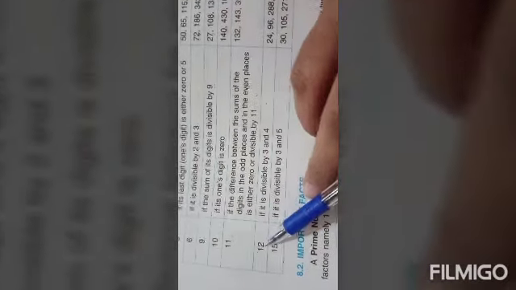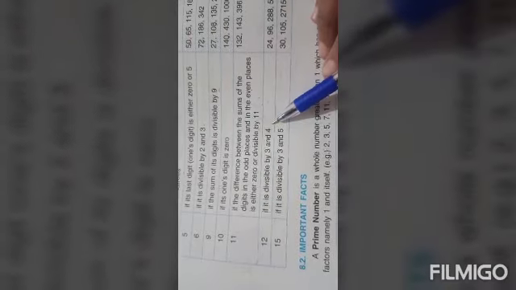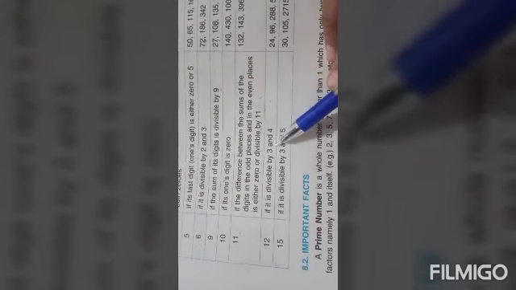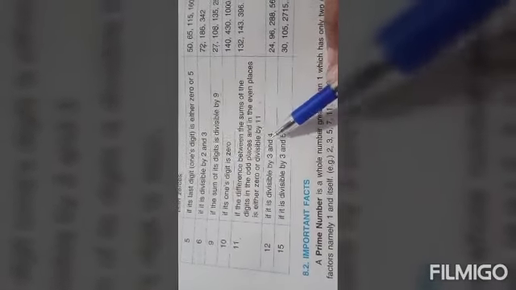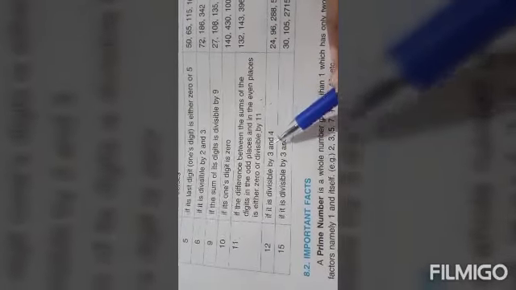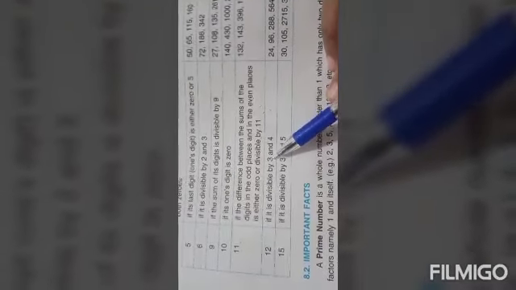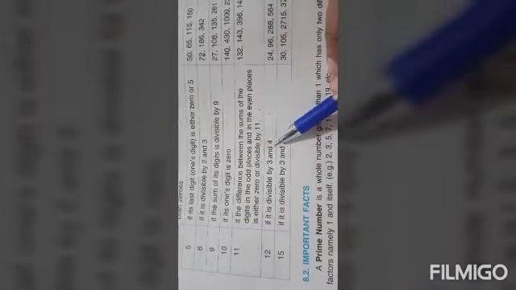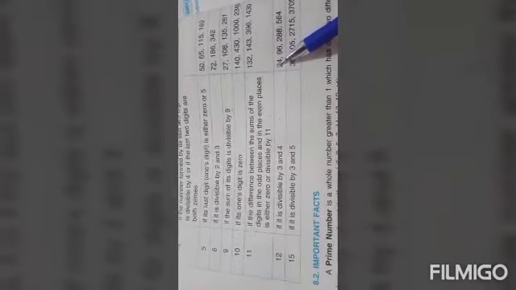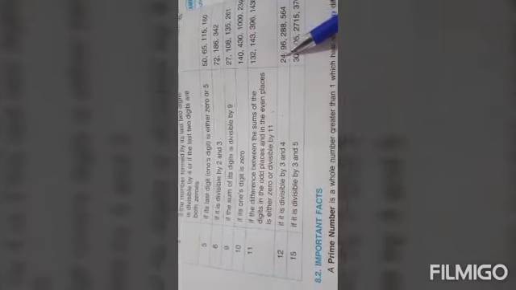Next, the divisibility test of 12. It is if the number is divisible by 3 and 4. If a number is divisible by both 3 and 4, that is, if a number comes in both 3's and 4's multiplication tables, then we can say that it is divisible by 12. So 24 comes in 3's table and it also comes in 4's table. So we can say that 24 is divisible by 12.